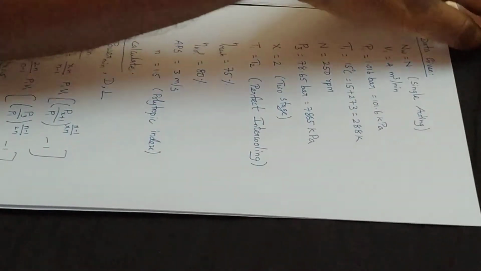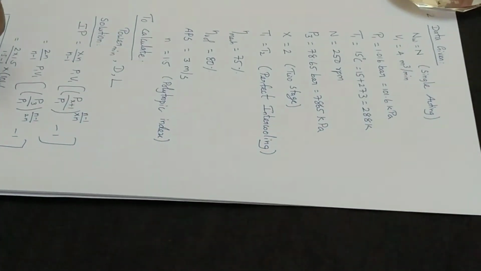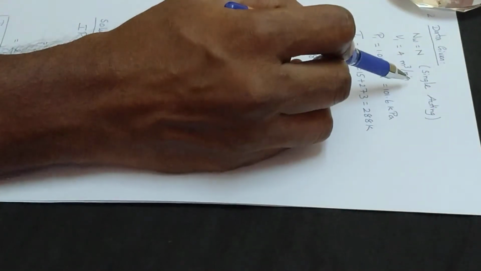And one more problem we are going to see in the same reciprocating air compressor, but this is multi-stage. But it is single acting.